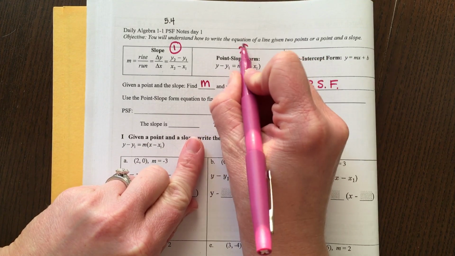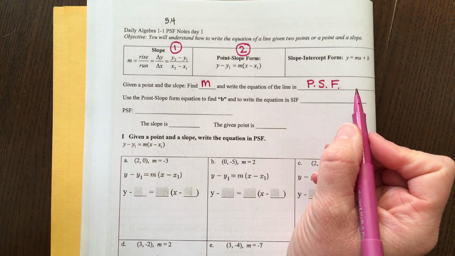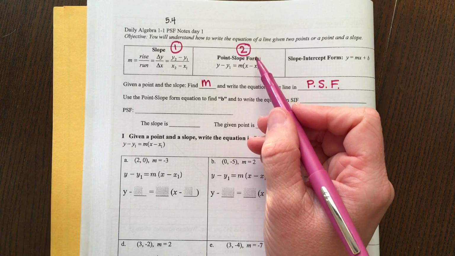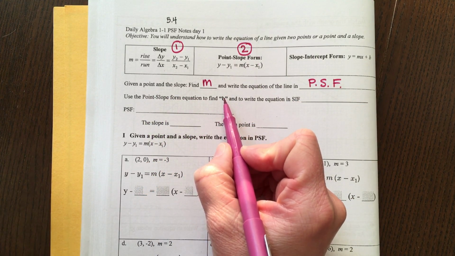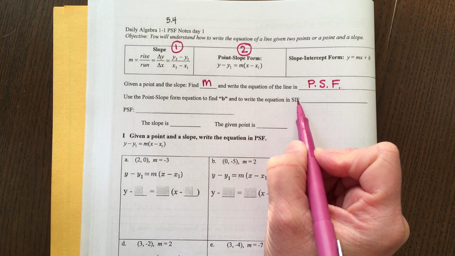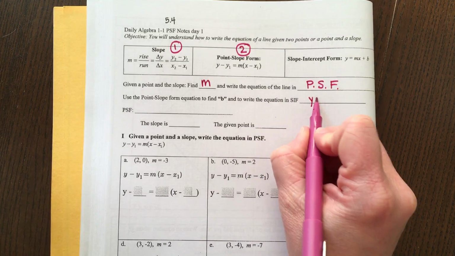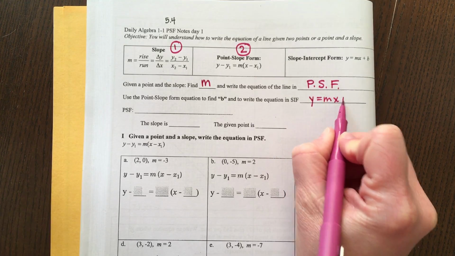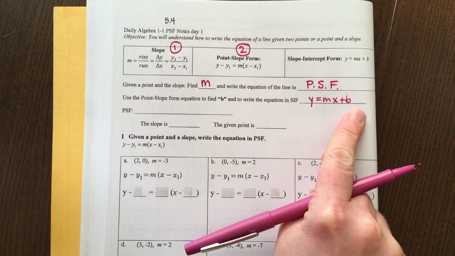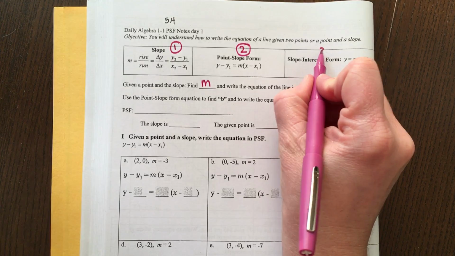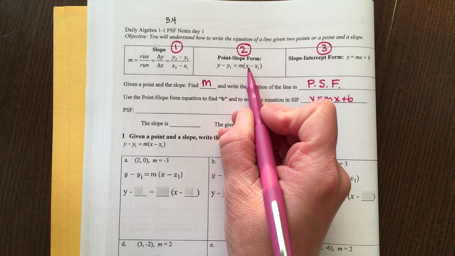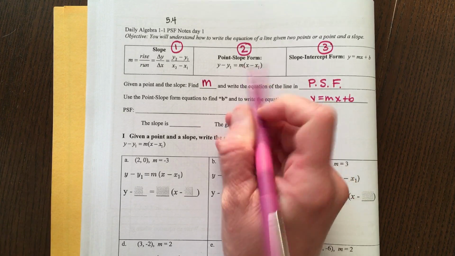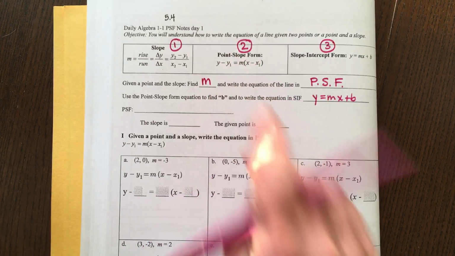Then after you have your equation in point-slope form, you're going to use that form to find b, your y-intercept, and last, write your equation in slope-intercept form, which is y equals mx plus b. I'll show you in the next video how to transform that, but this would be our third step. Simply, all you would do is multiply your slope to your terms here, distribute, and then solve for y.